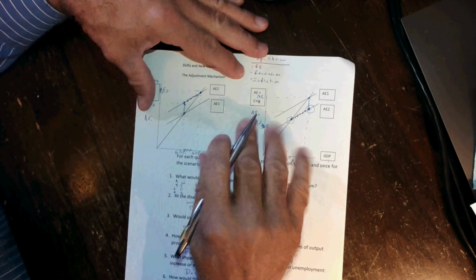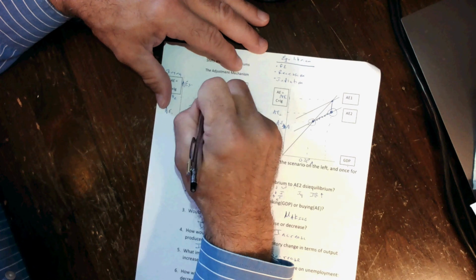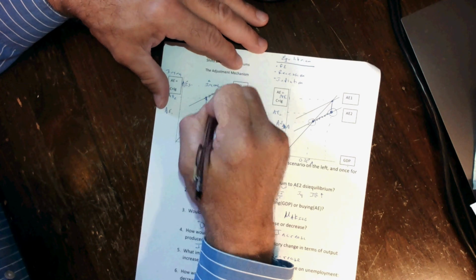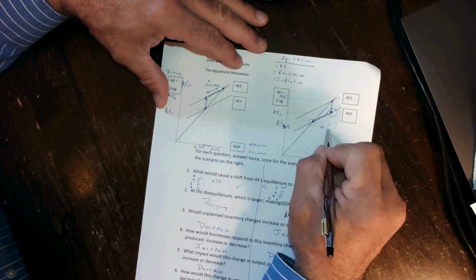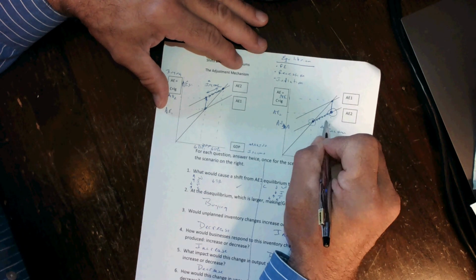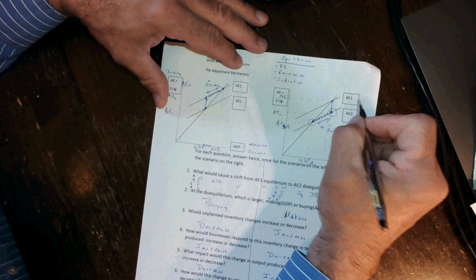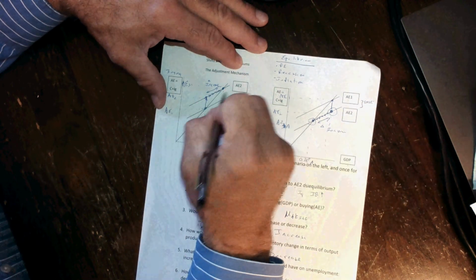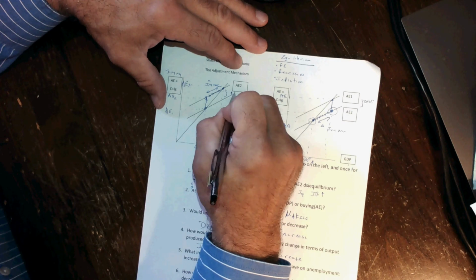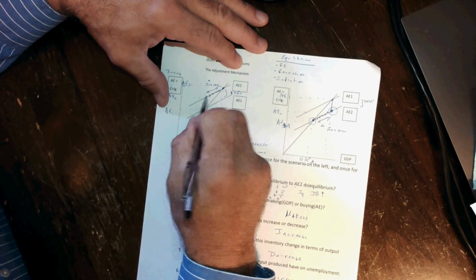Then, a resulting change in income will cause us to ride on the line. These are shifters. A shift and a ride in line.